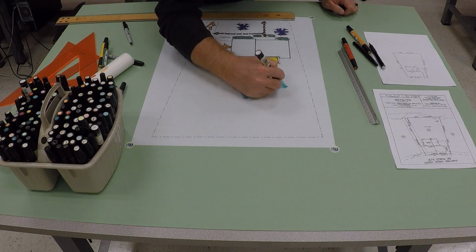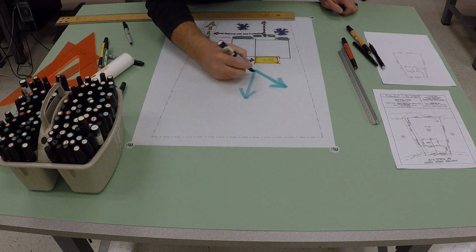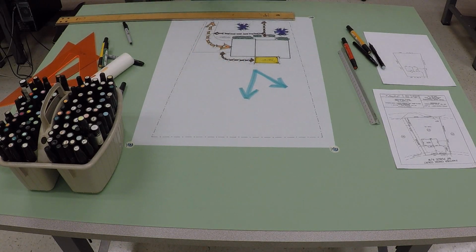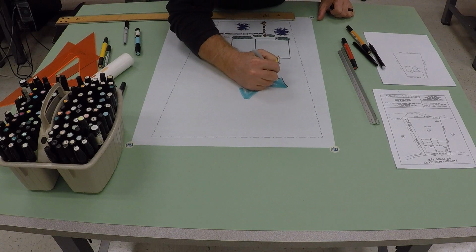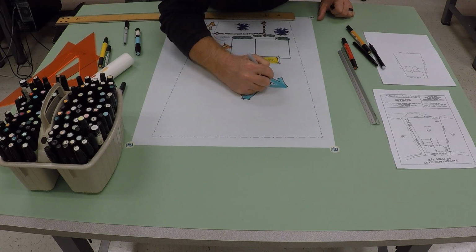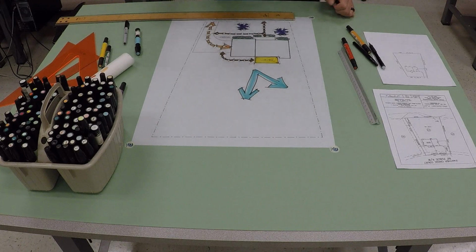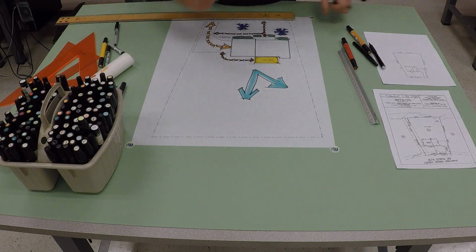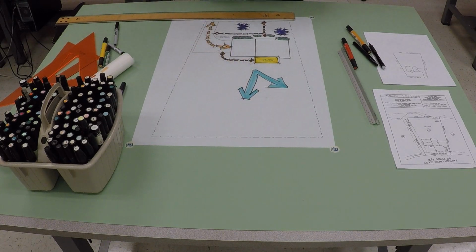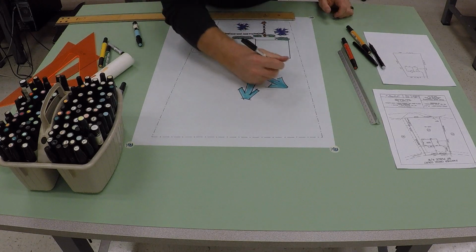Go back and look at your pictures if you don't see what I'm talking about. You may have to look out that upstairs window. And it sets off a little bit to the back. It's not exactly right there. We want to keep that view open.